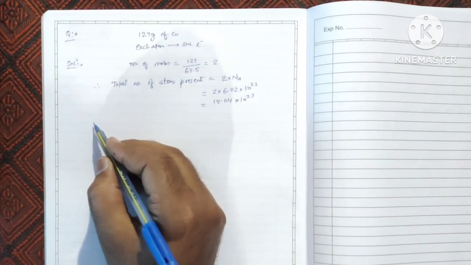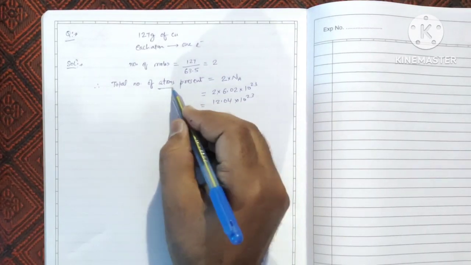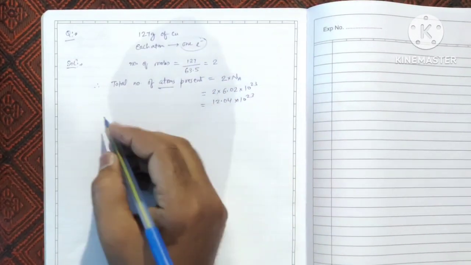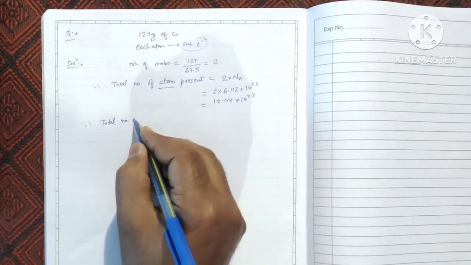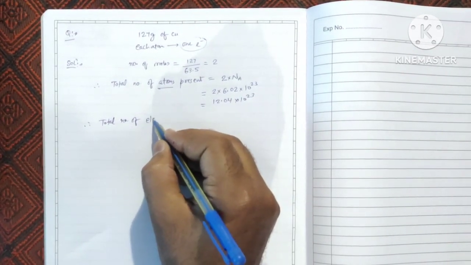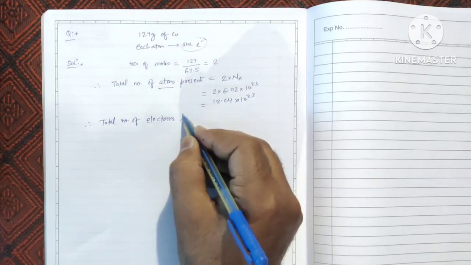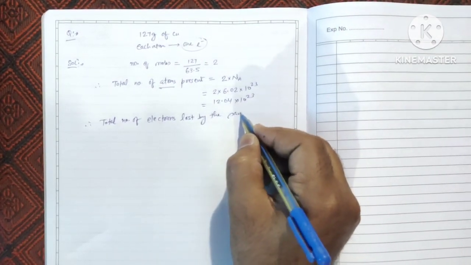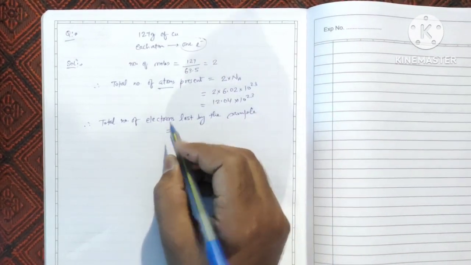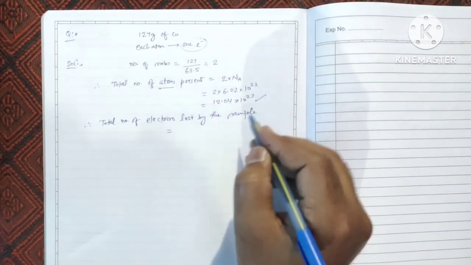Fine, fantastic. Now as each atom is losing one electron, we can say that the total number of electrons lost by the sample would be exactly equal to the number of atoms present, which is this.